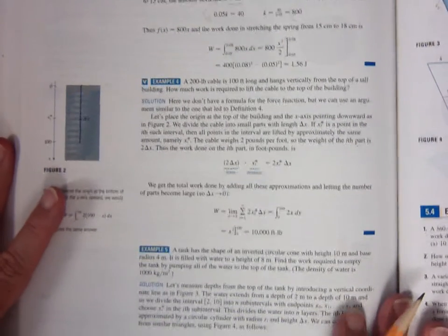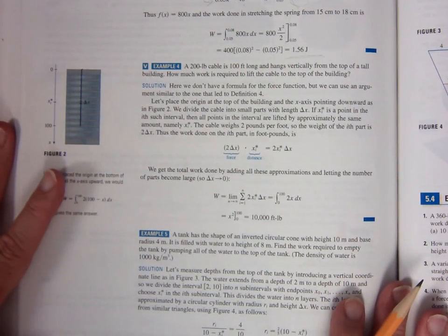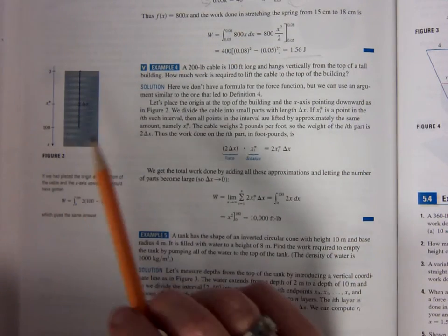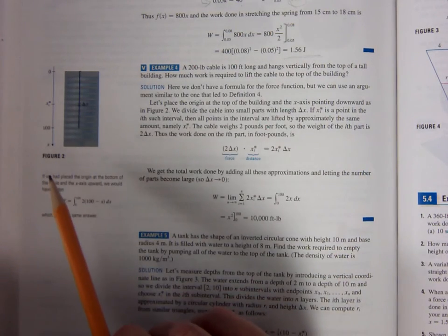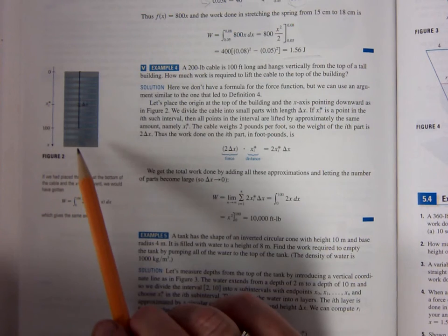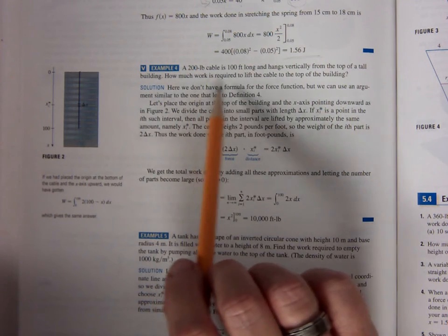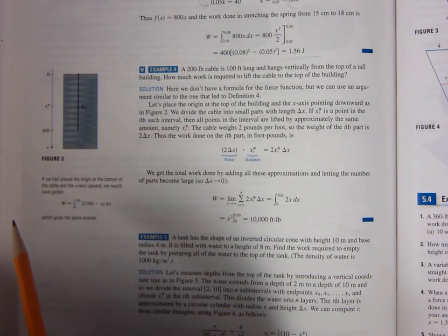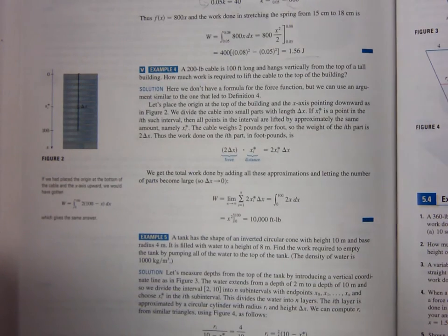Now let's take a look at example 4. Talks about a 200-pound cable. It's 100 foot long, and it hangs vertically from the top of a tall building. How much work is required to lift the cable to the top of the building? All right, so here we don't have a formula for the force function, but we can use an argument similar to that one in definition 4.